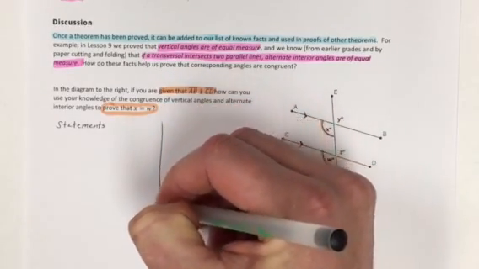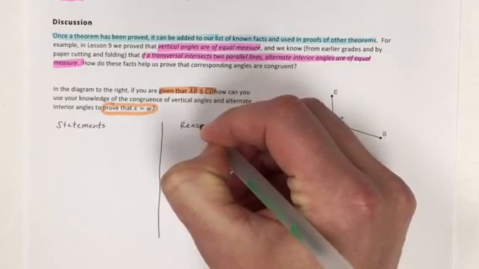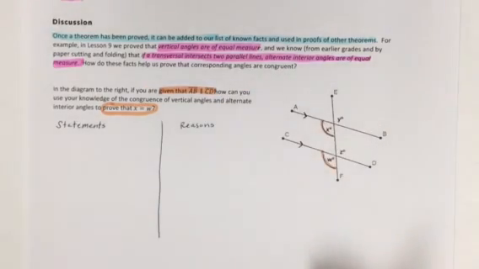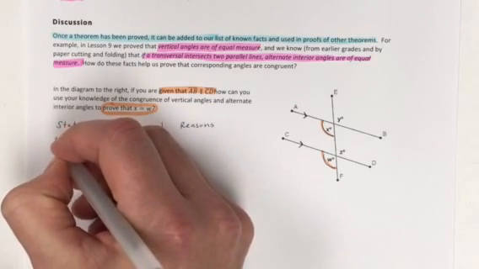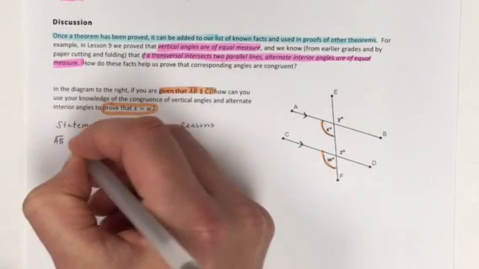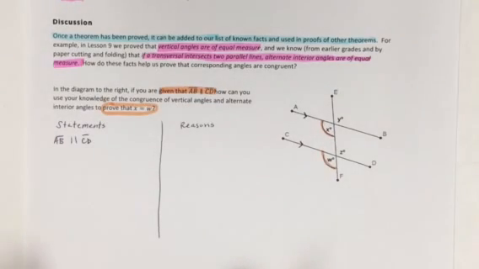I draw my column line, and then there are going to be reasons. Each statement, sometimes you'll see people number them, sometimes you won't. You can do this in paragraph form, but this is normally the beginning part of how a lot of proof is taught.